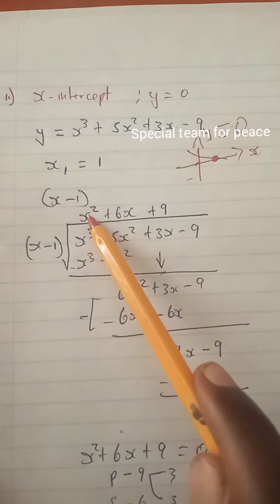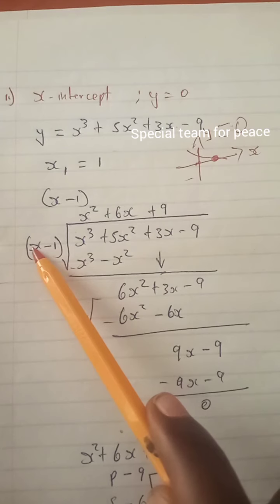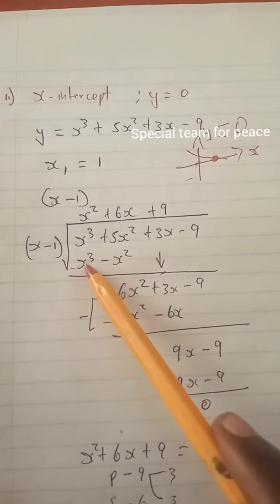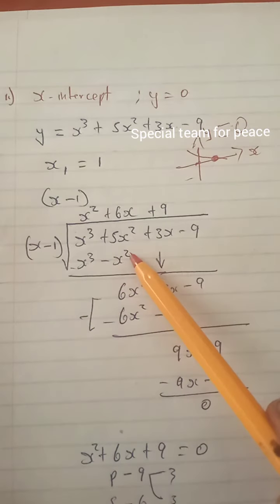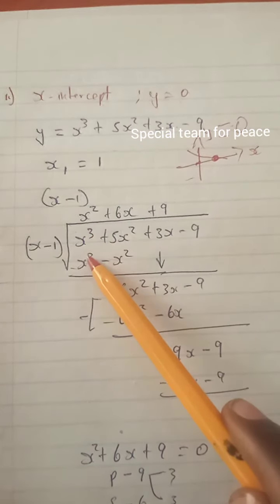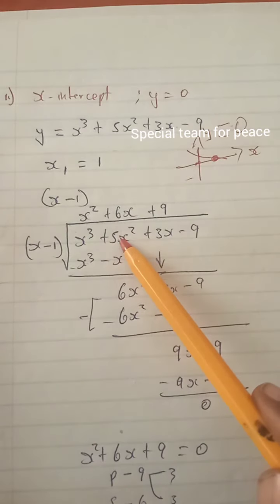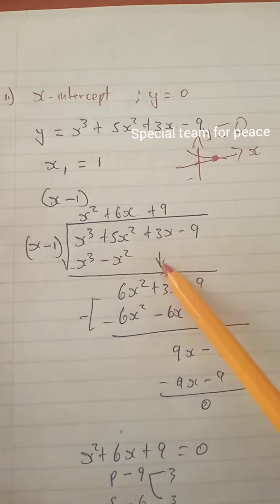So when you choose and substitute here with x squared, it becomes x squared times x, which now becomes x cubed, then times negative 1, which will give you negative x squared. Then you subtract here. When you are subtracting, x cubed minus x cubed becomes 0. So 5x squared minus negative x squared becomes 6x squared. So then you drop the others.